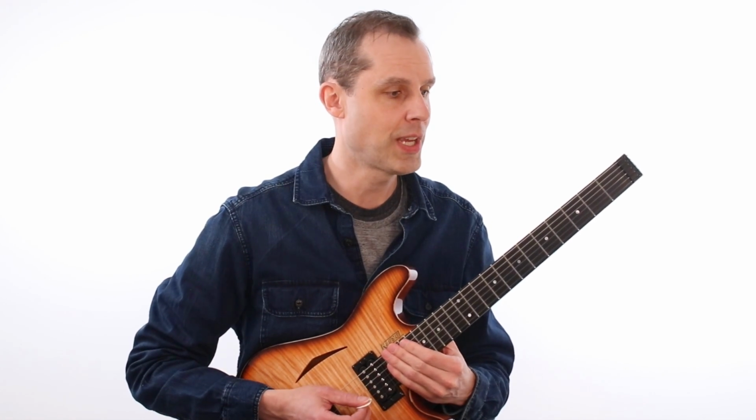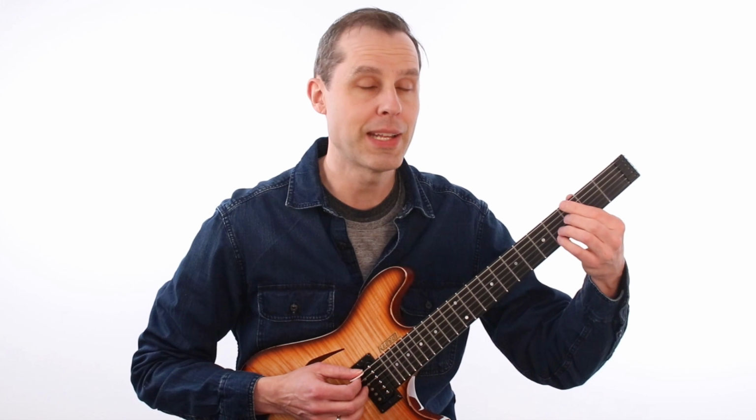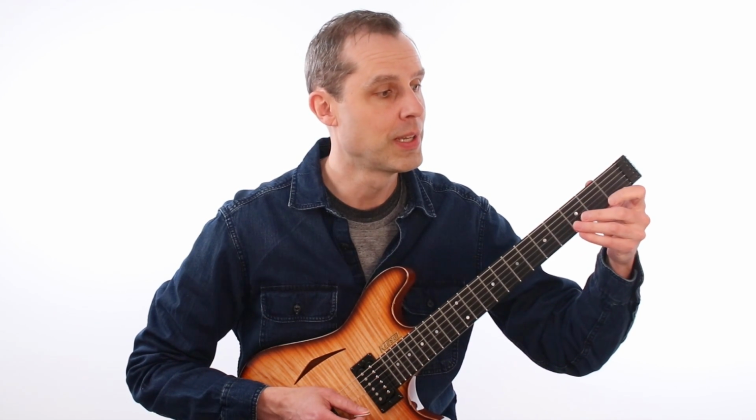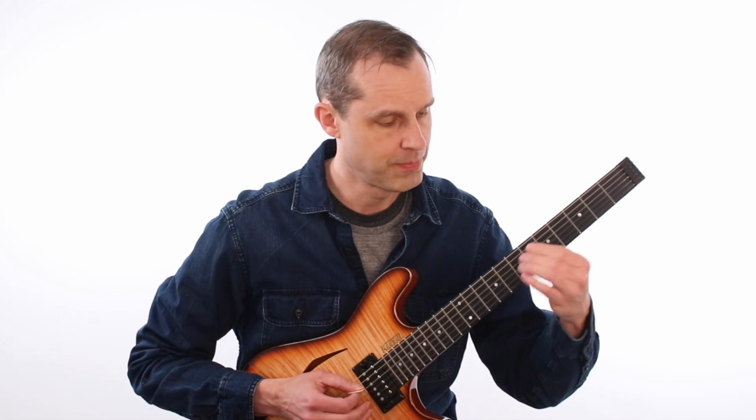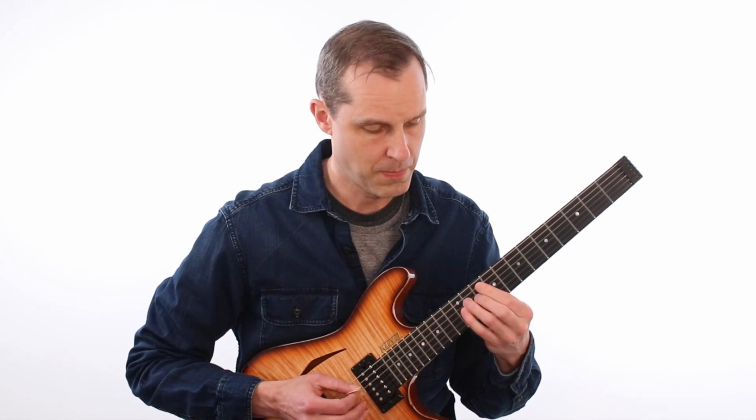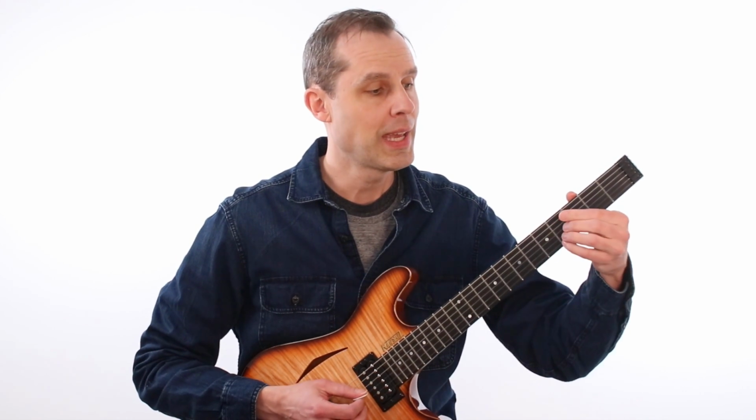Then you can think 6 notes. I usually think of 6 notes as triad pairs or hexatonics. So you could take D flat and E flat major triads. There's D flat, there's E flat, D flat. Or you could think A flat minor and B flat minor.